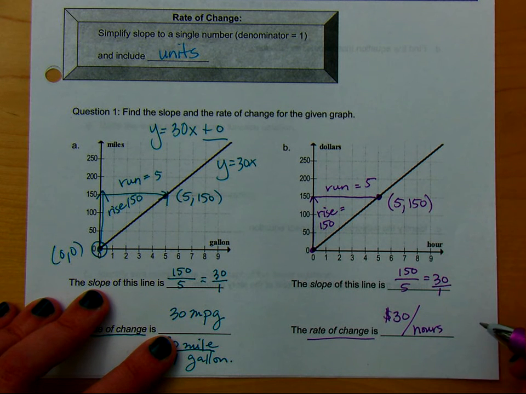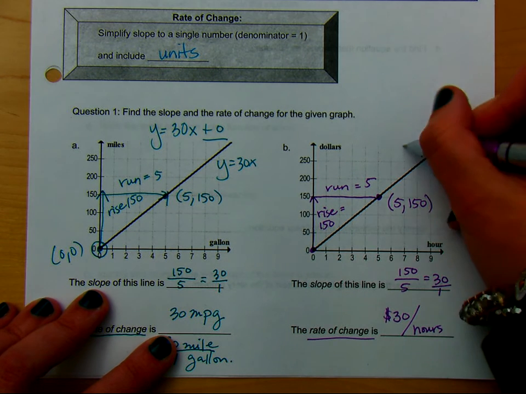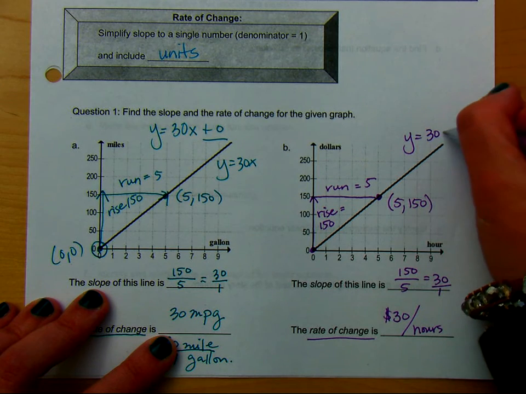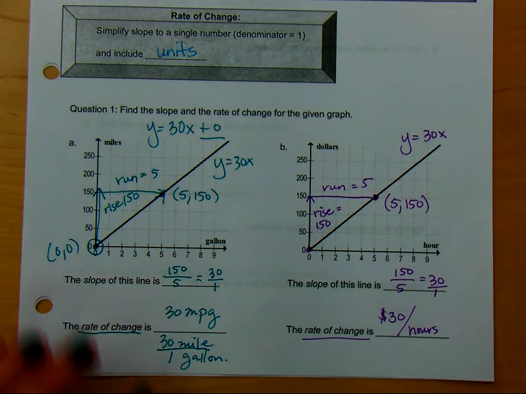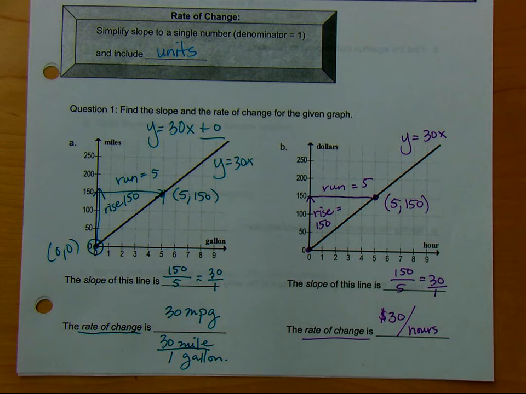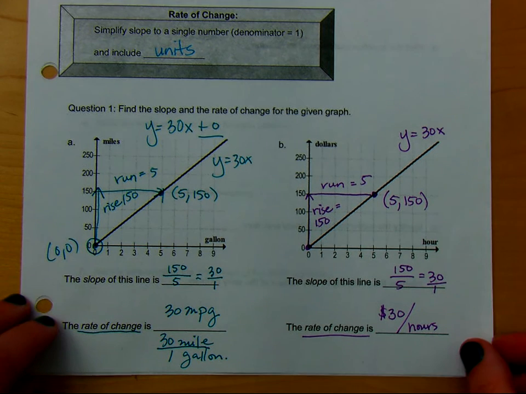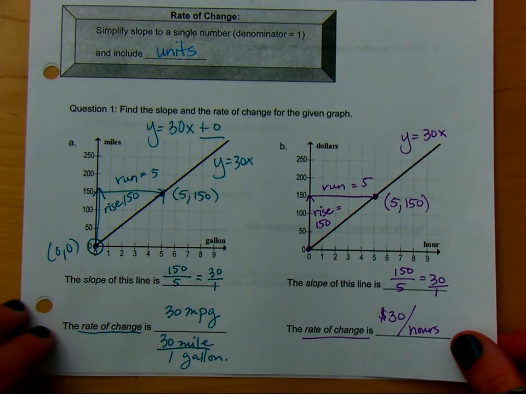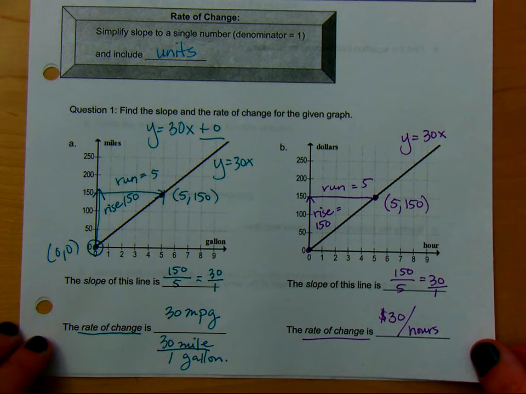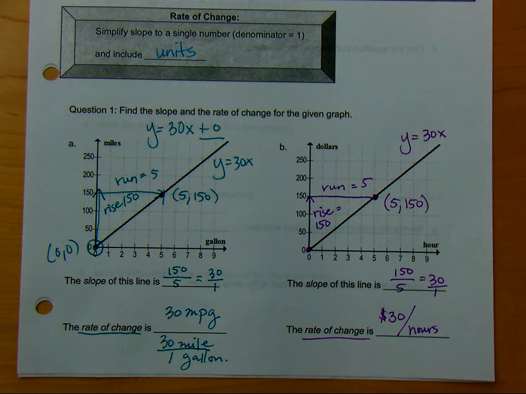So $30 per hour. The equation would be the same, y equals 30x. Okay, any questions on that one so far? Just looking at two graphs, yes. I like that. You could do that as well. $30 per hour is the same thing.